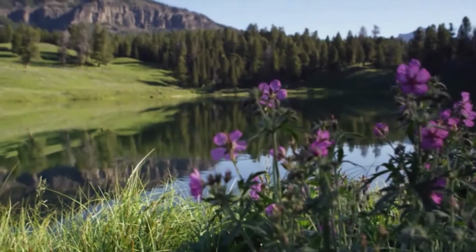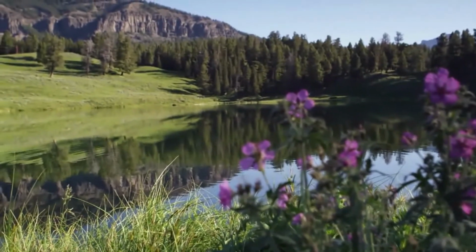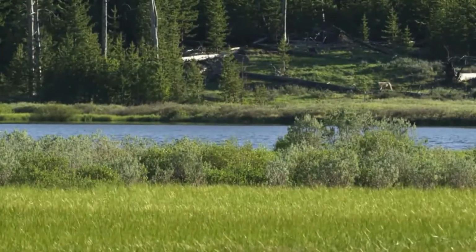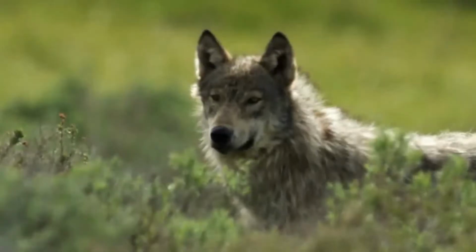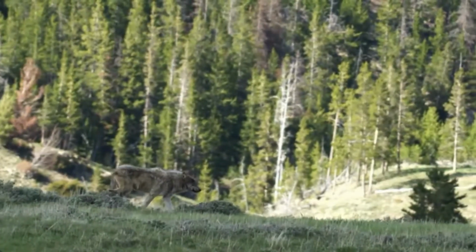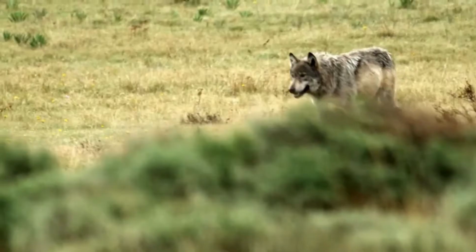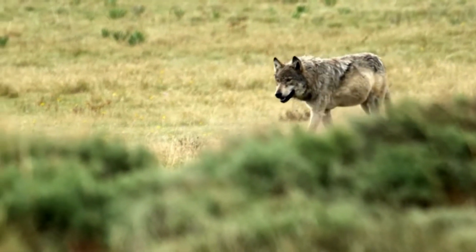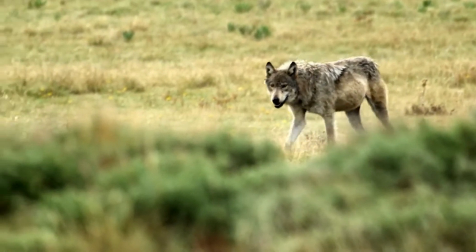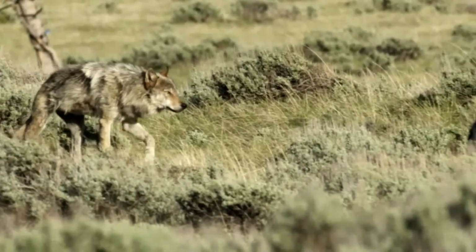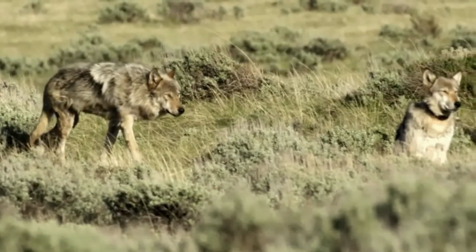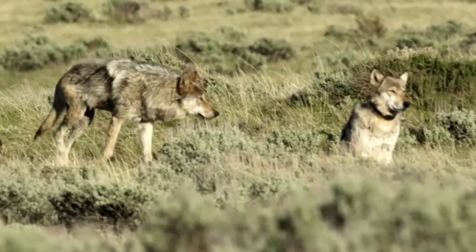In 1995, something really exciting happened in the nation's first national park, Yellowstone. 41 wild wolves were reintroduced here by scientists. After 100 years of being hunted, wolves could once again call this place home. The wolves thrived, but something else very surprising happened.